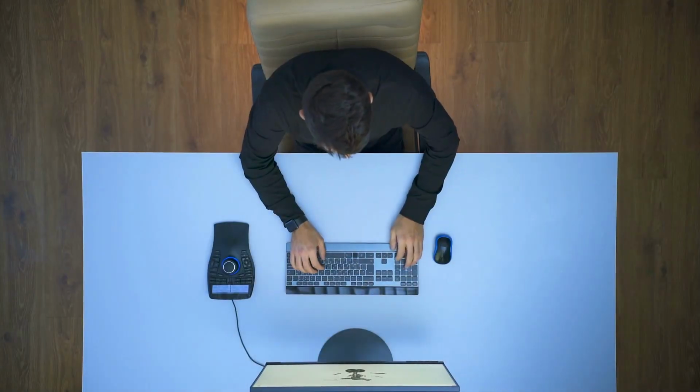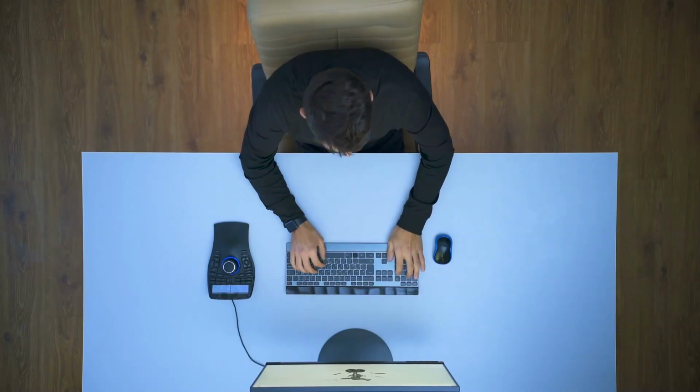Hey, contractor, JobTread user. How many tabs you got open right now? Let's slim it down a little bit. Audit your tools and eliminate the chaos.